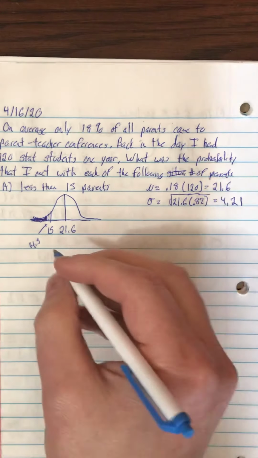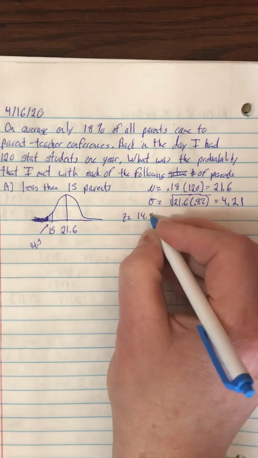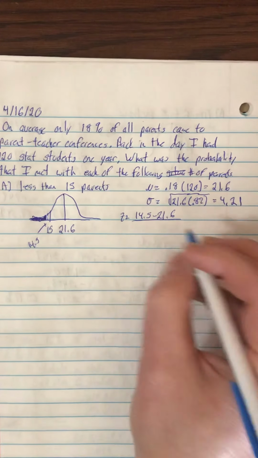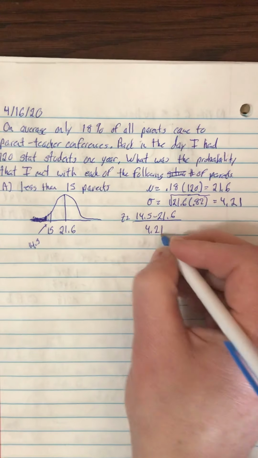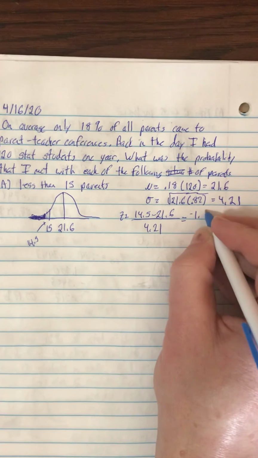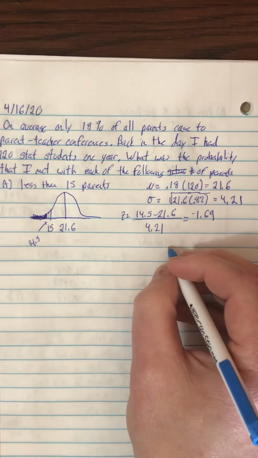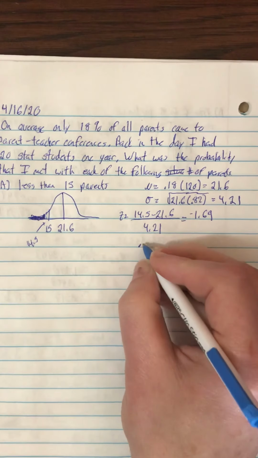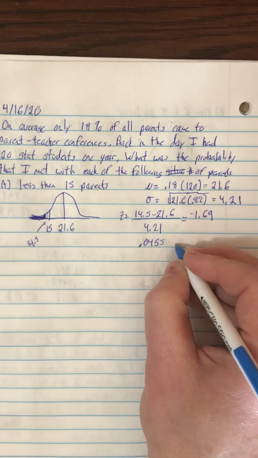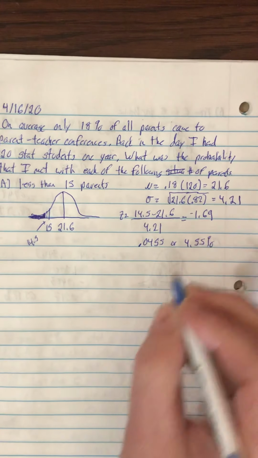So then we get our z-score. Z equals 14.5 minus 21.6 divided by 4.21, which turns out to be negative 1.69. And if we use our blue charts, like you should be able to almost in your sleep by now, you should get 0.0455, or approximately 4.55%.